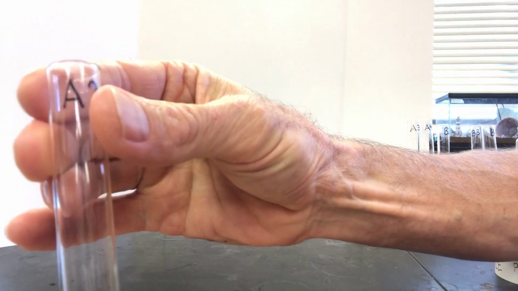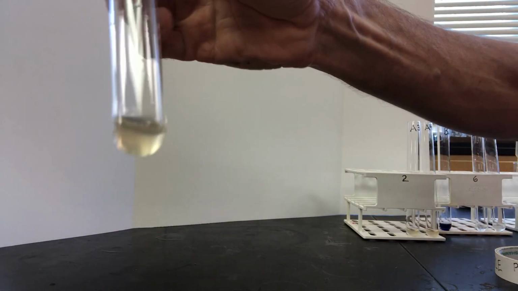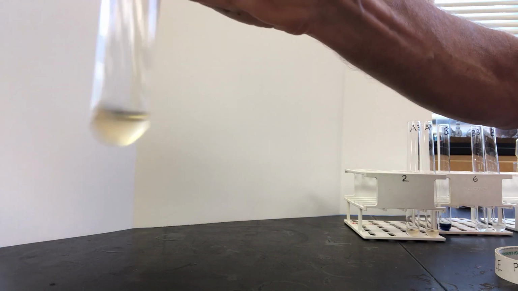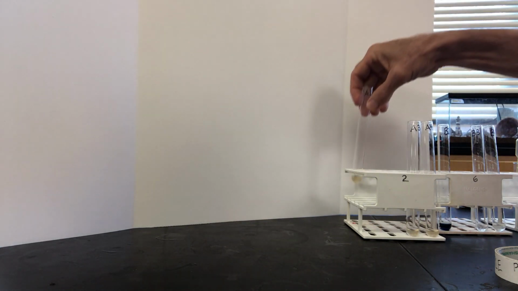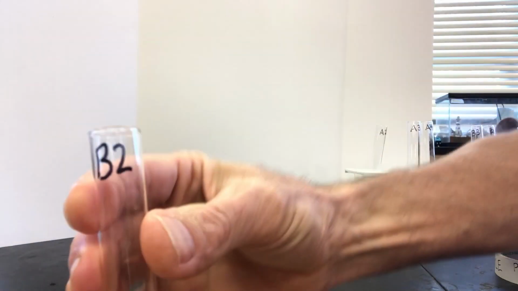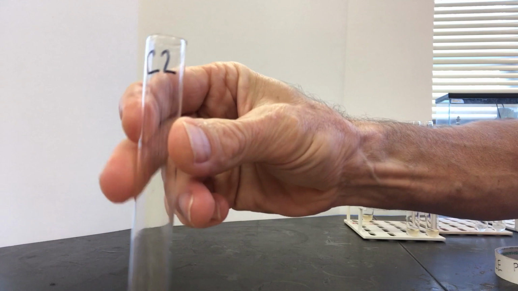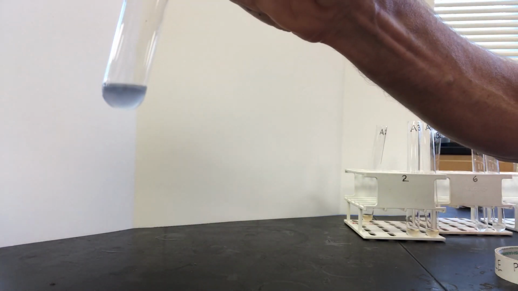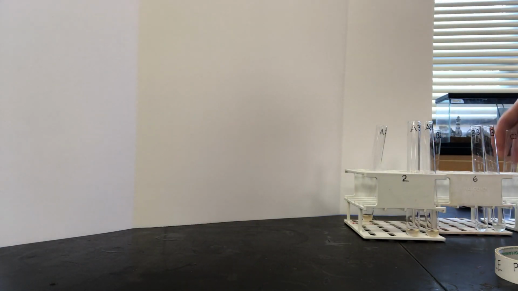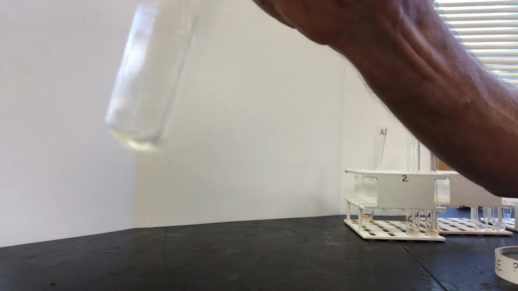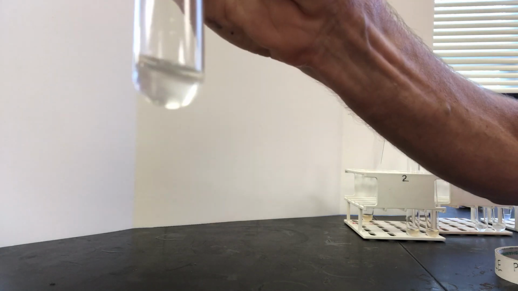The iodine test gave the following results. A2, apple. B2, potato chips. C2, refried beans. And D2, pepperoni. You're looking for a dark blue-black or blue-gray color.